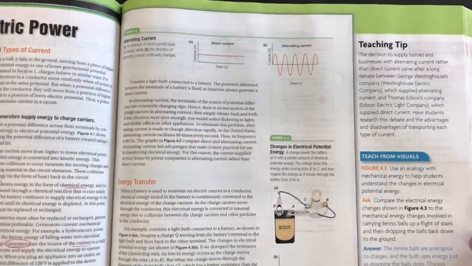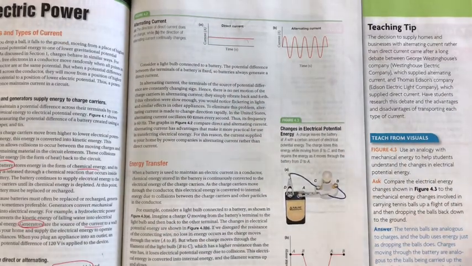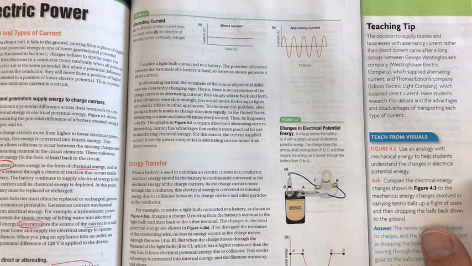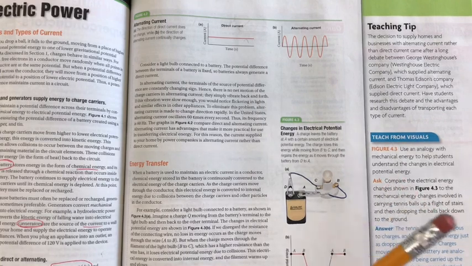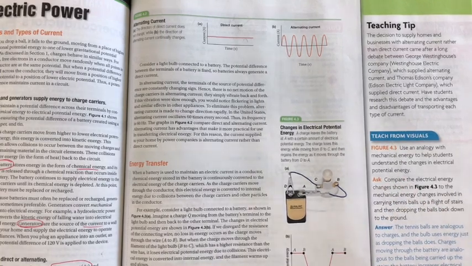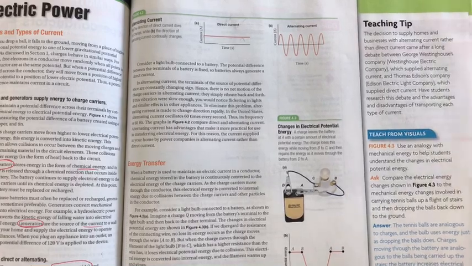They can be turned back and forth by what we call transformers. Big or small, like up on the telephone poles, those big gray things, those are transformers, converting a kind of electricity. In that case, it's stepping it down from very high voltage to a lower voltage.